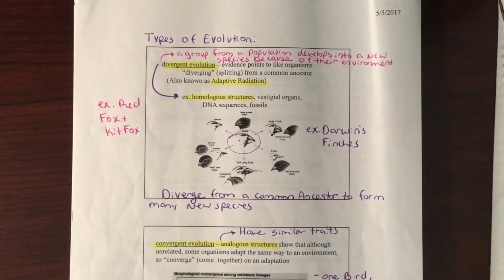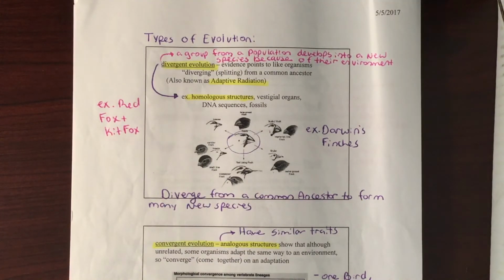So when you think of something that diverges, it's kind of moving away from each other. And that's just what's happening here in this divergent evolution. We're talking about a group from a population that develops into a new species. And it's probably because the environment in which they're living favors certain traits, and those favorable traits survive better in that environment. And the best example for this, Darwin's finches.